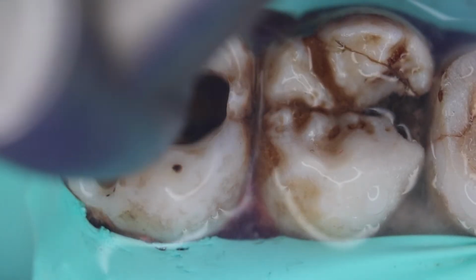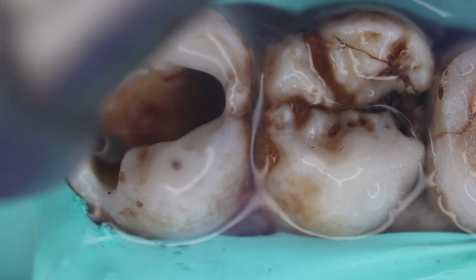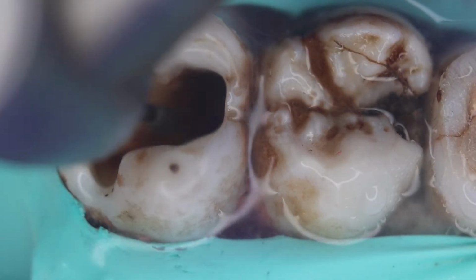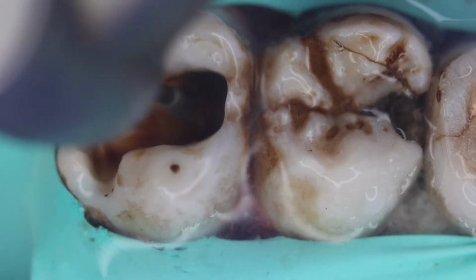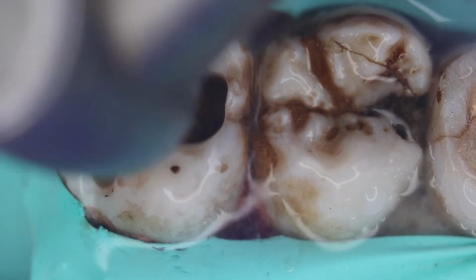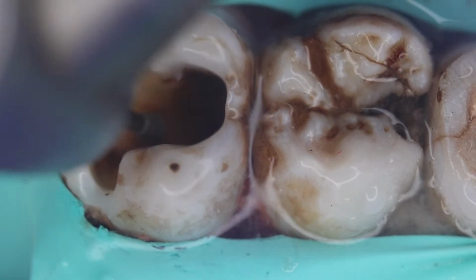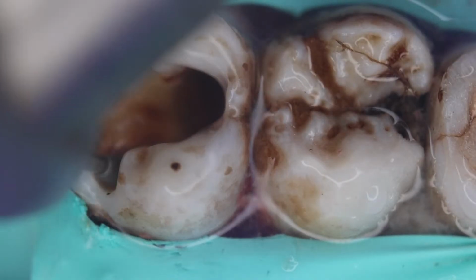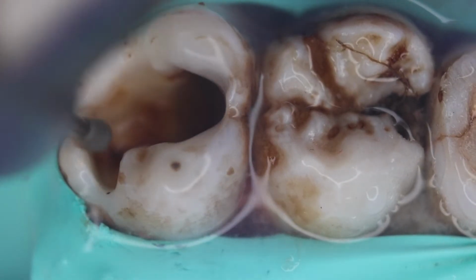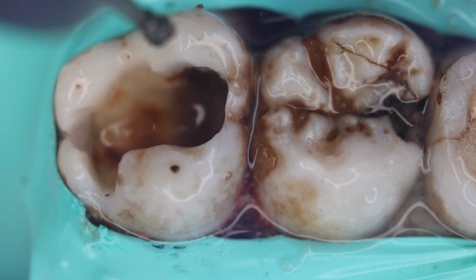So over here we are using the inverted cone. So done with this part.